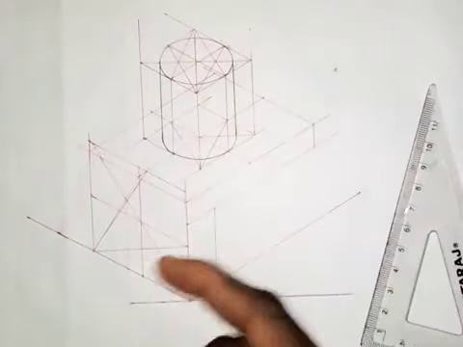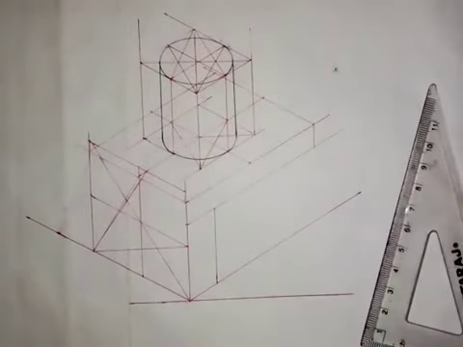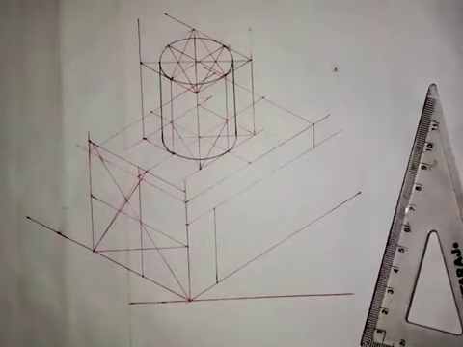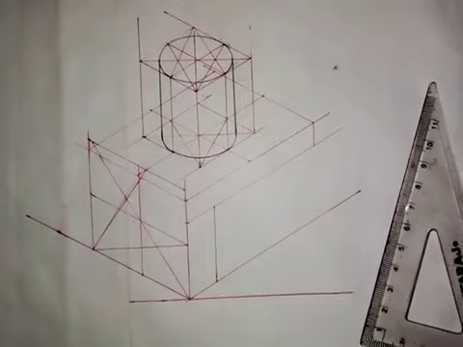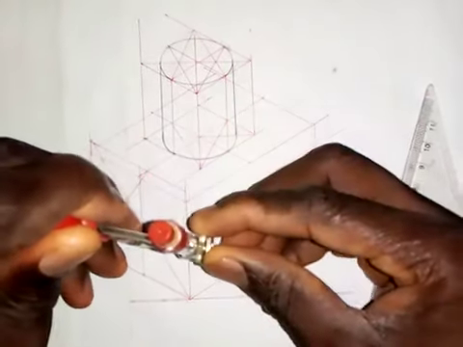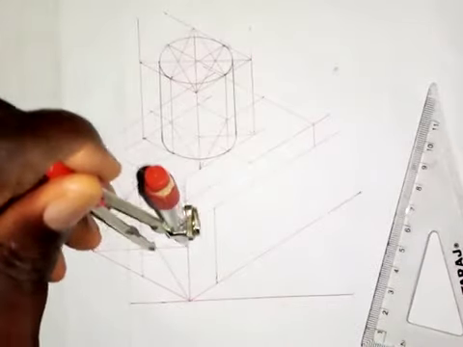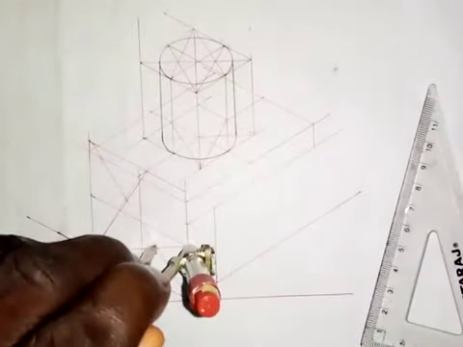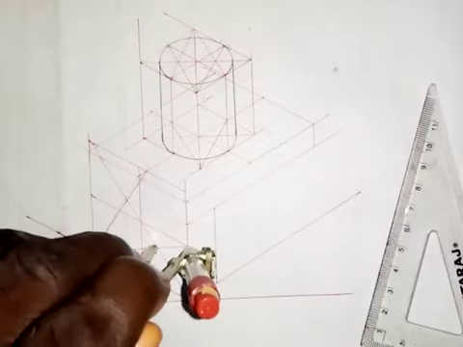I don't need up here, so I only need down here. To do that, I put the pivot point of my compass at this point here and extend it to this point. Then I will draw an arc like this.